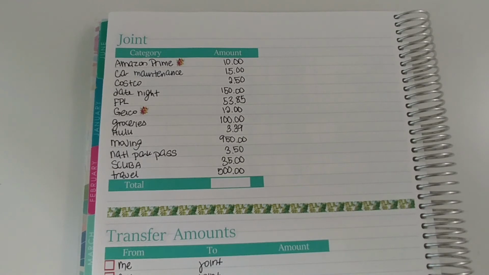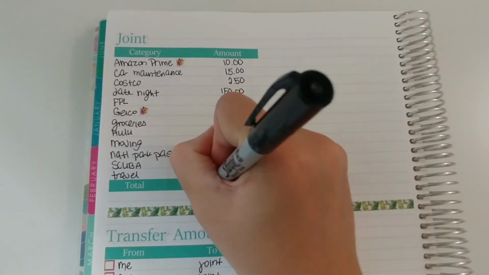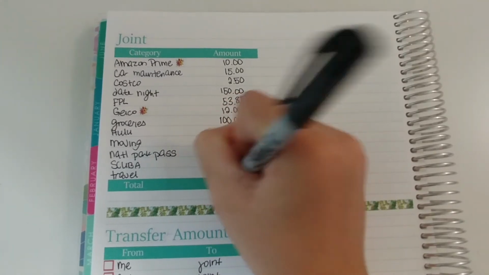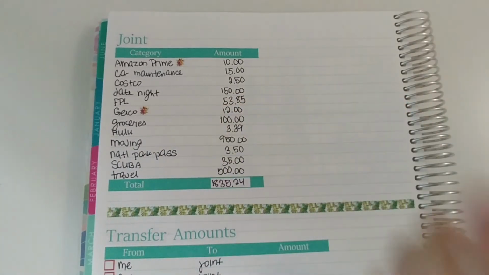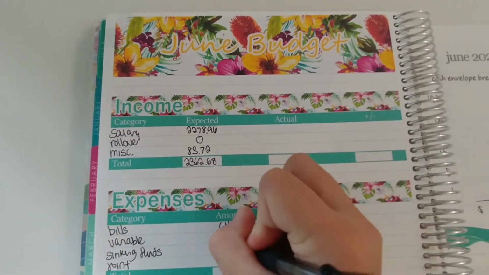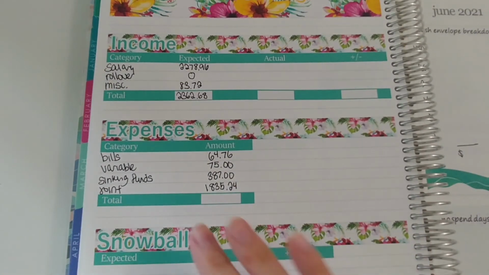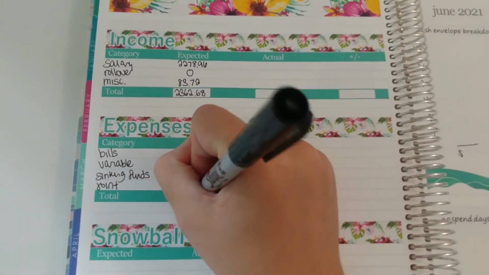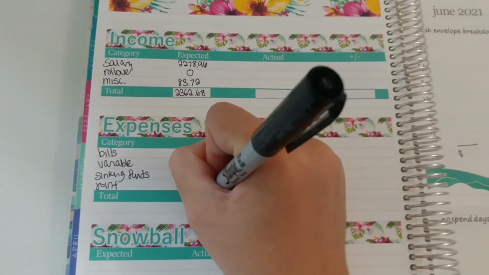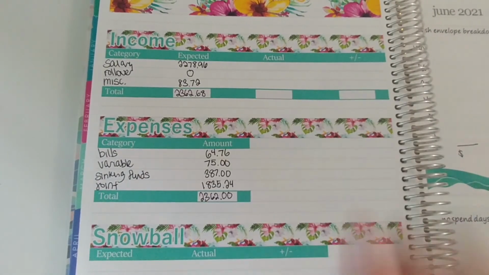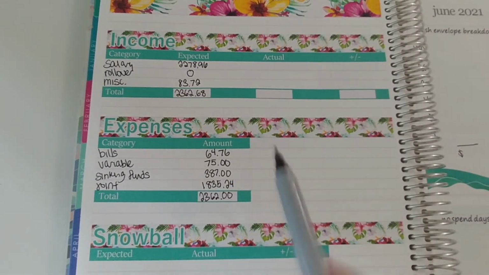The total amount that I am putting to the joint this month will be $1,835.24. So that means the total amount that I am planning to spend this month comes to $2,362.00. Which, oh, that's so funny how that actually works out that way.